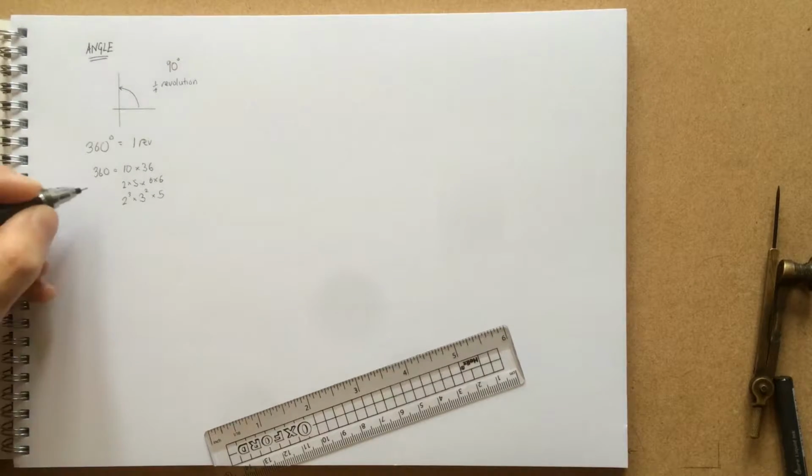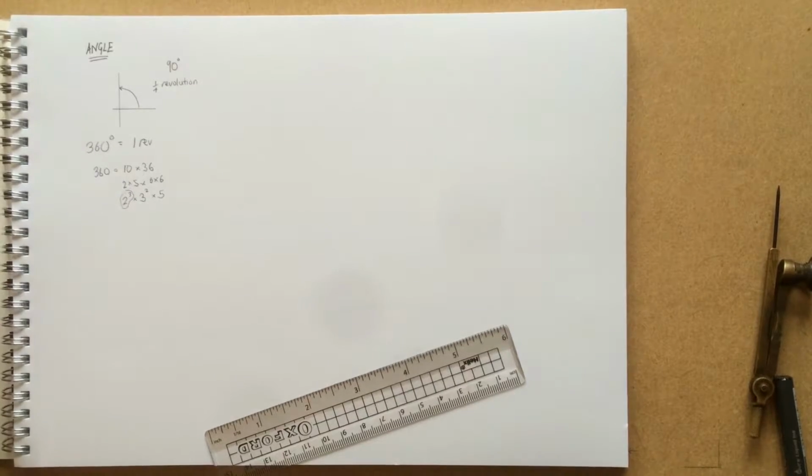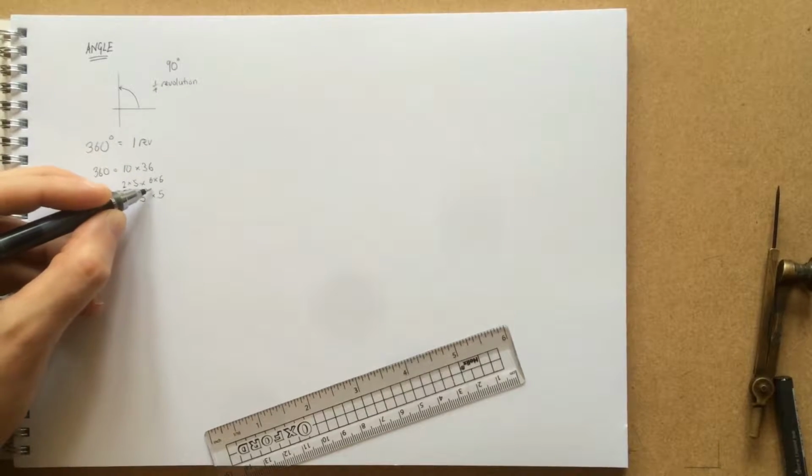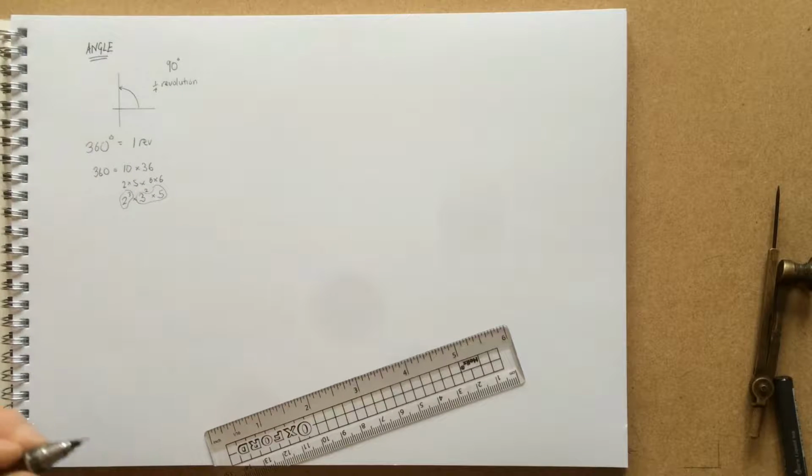So you can divide 360 lots of different ways. You can cut it in half, you could divide it by 8, you could divide it by 15, etc. It's a nice number to work with. But it's arbitrary. It could have been 720, it could have been any number of different things.